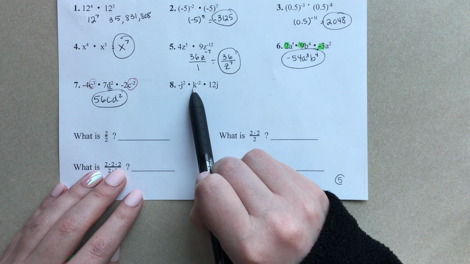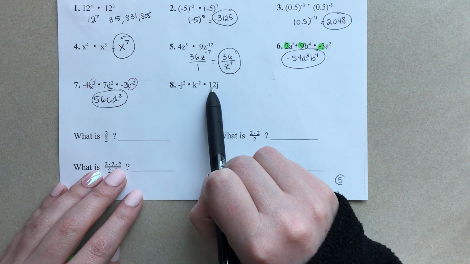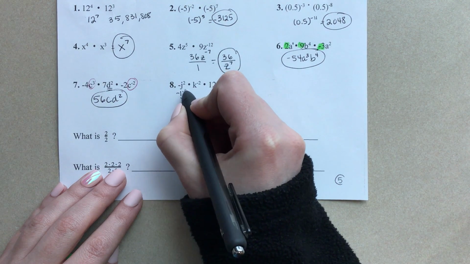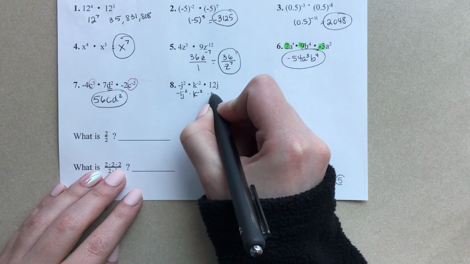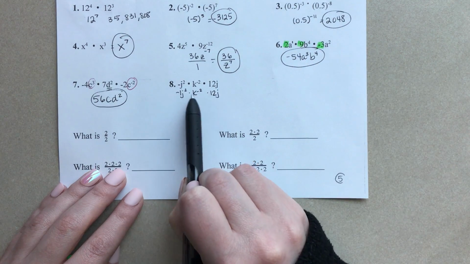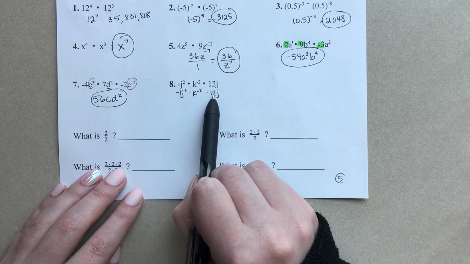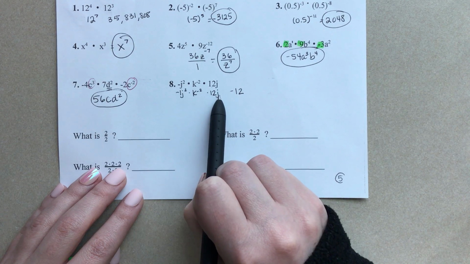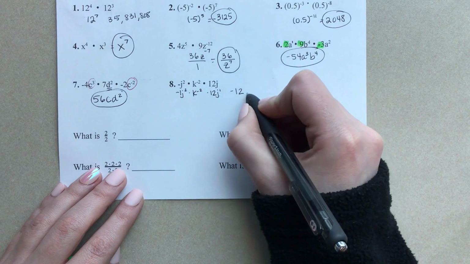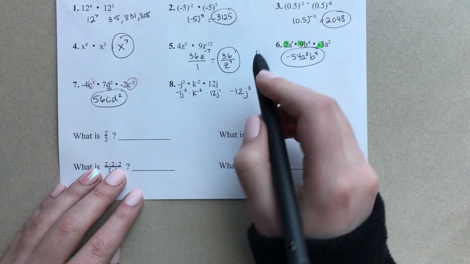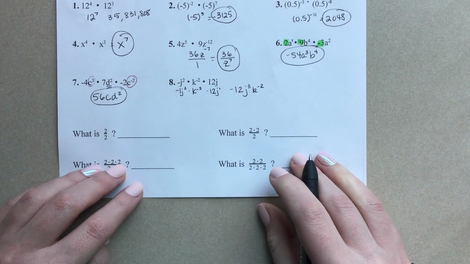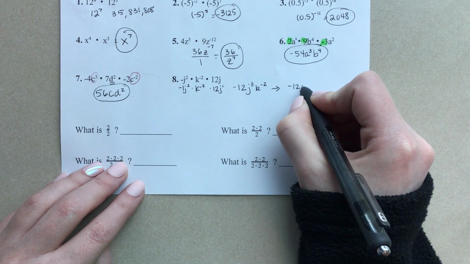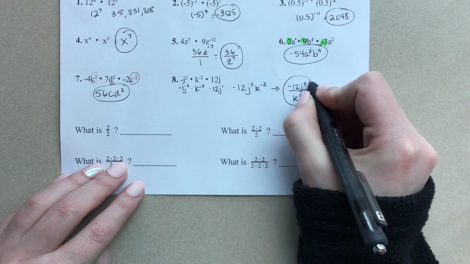I have one more example. I have negative j squared times k to the negative 2 times negative 12j. Well, that negative j squared is actually negative 1 times j squared times k to the negative 2 times negative 12j. So if I'm looking at my coefficients, or the numbers in front first, I have negative 1 times negative 12, which is positive 12. Then I have j to the second and j, so I'm adding my exponents, and I have j to the third, and then I still have k to the negative 2. But recall, I don't want negative exponents, so this is going to become 12 j to the third over k squared for that final answer.